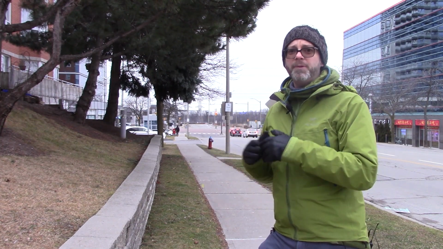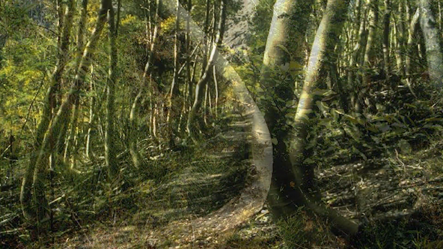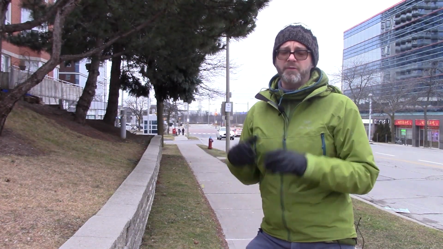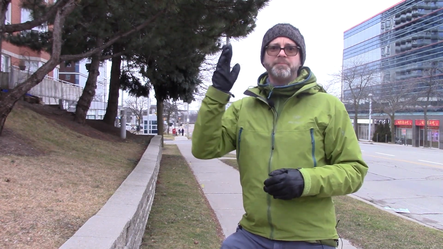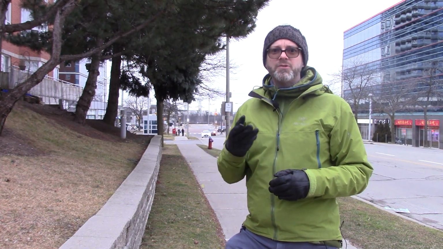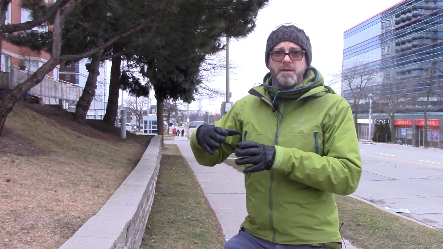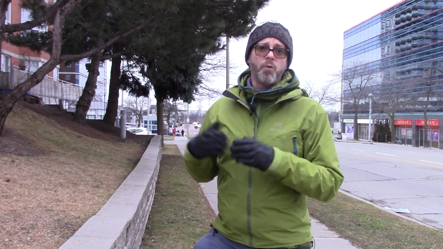But you can see places where the whole forest, all the trees, have this curve in them. We call it a drunken forest, and this is a great indicator of slow movement down the slope. The trees, they want to grow vertically, and as the slope moves underneath the tree where it's rooted into the ground, then it's moving, and then the tree has to grow up and reorient itself so it remains vertical.